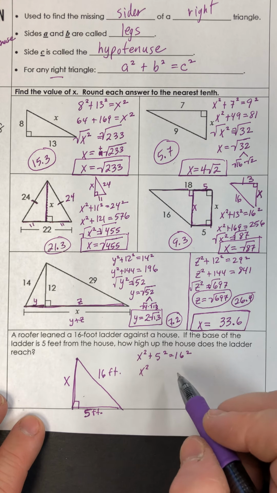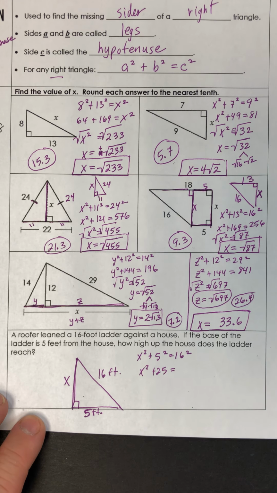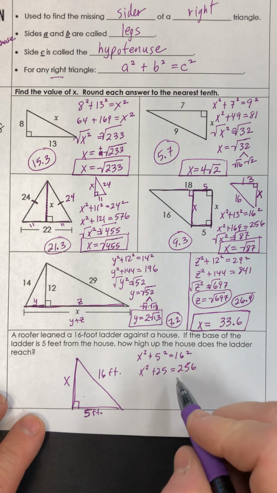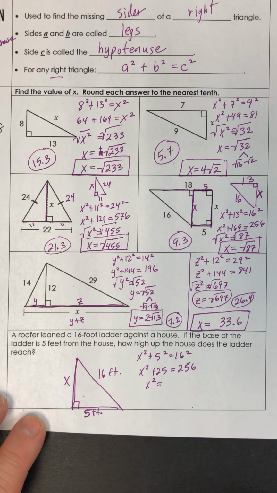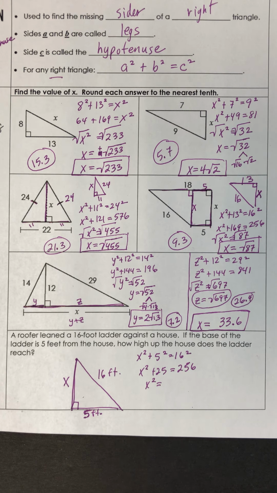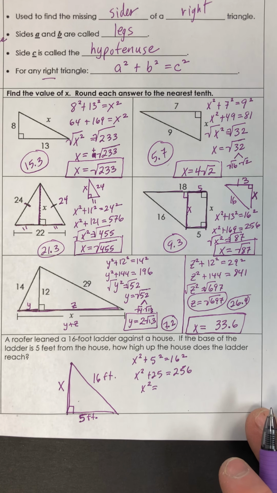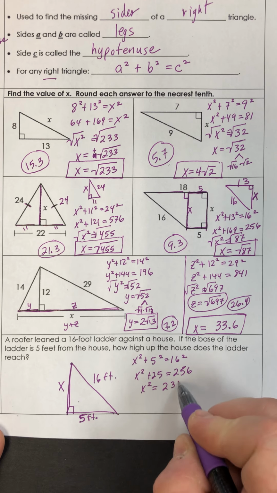X squared plus 25 equals 16 squared. Is that 256? Real quick. Yes, it is. Subtract 25. So x squared is going to equal 256 minus 25, which is 231.